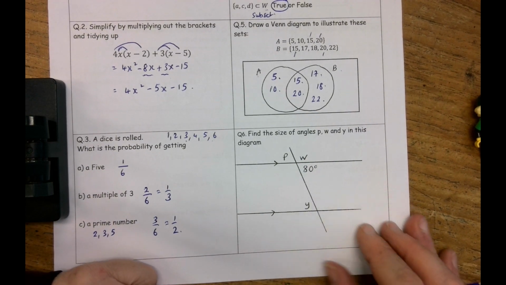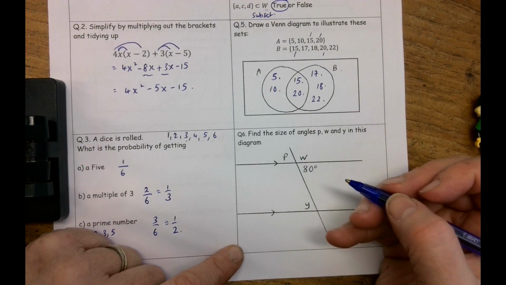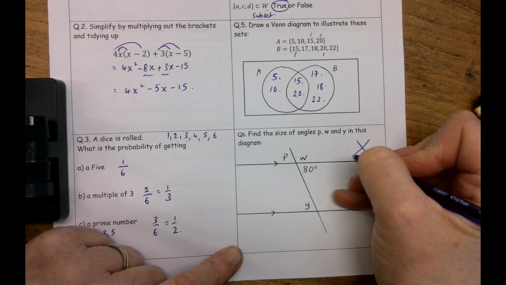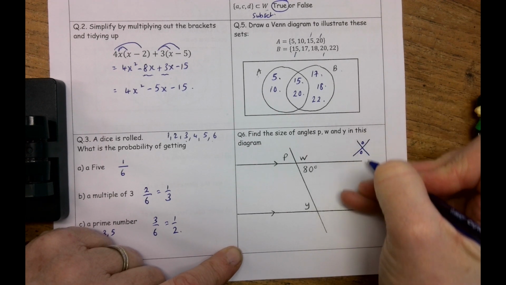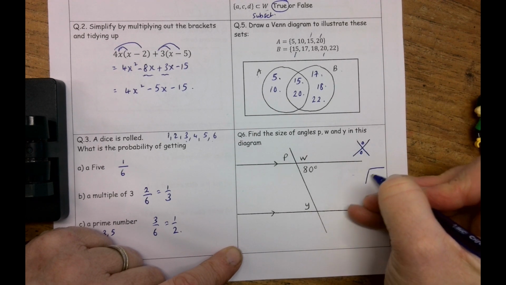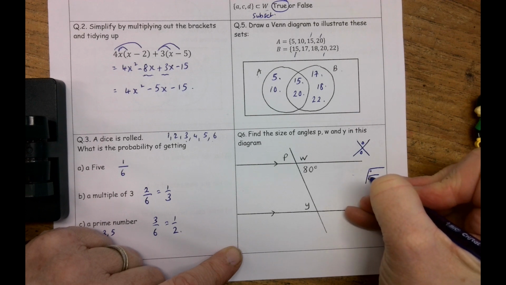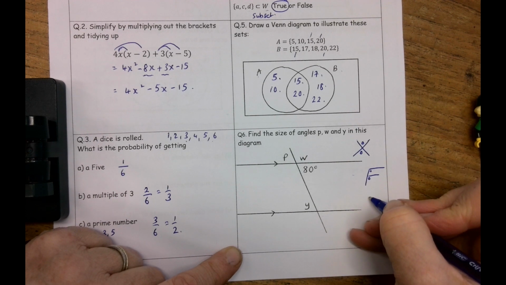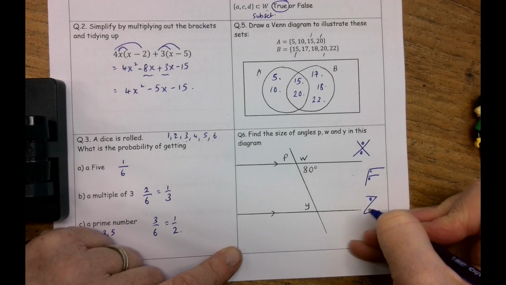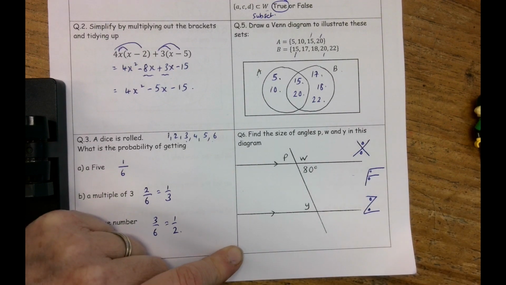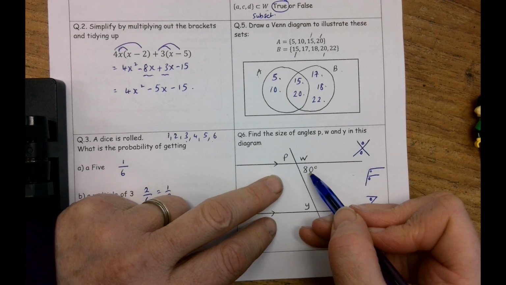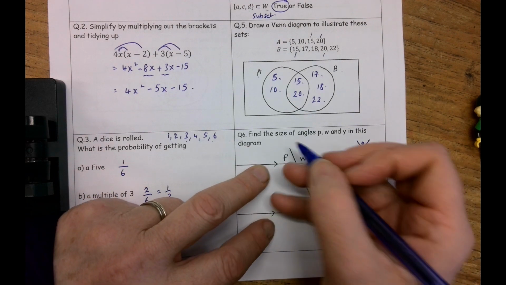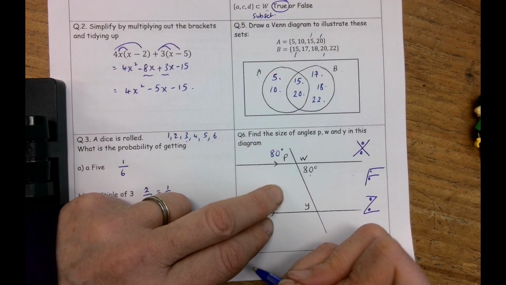Find the size of the angles P, W, and Y in this diagram. So remember, vertically opposite angles are equal in measure. We've also got the F angles, which are corresponding. They're equal. Okay, and we've got the Z angles. These guys are equal. Those are our 3 different types of angles. So 80, oh, and we've got vertically opposite, 80 and P. P must be 80 degrees.